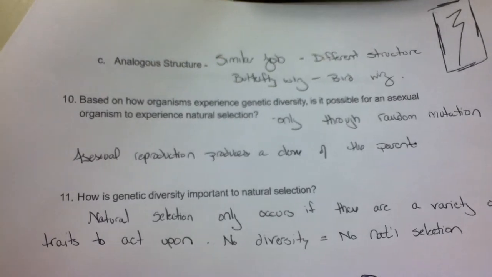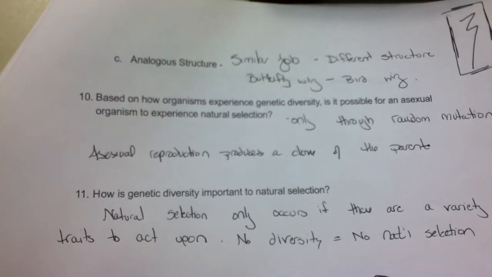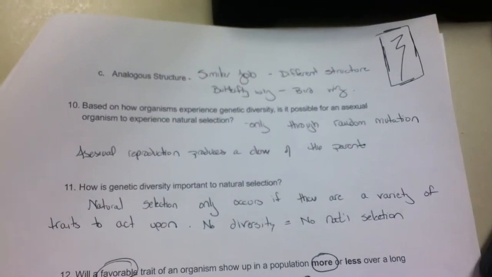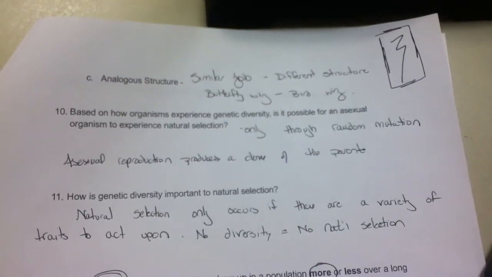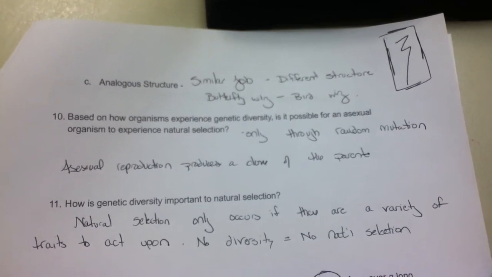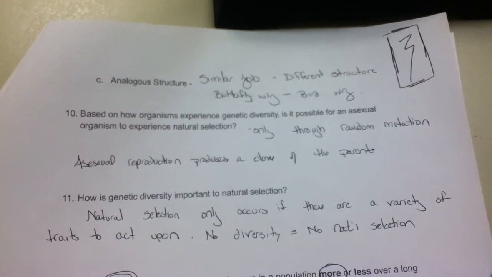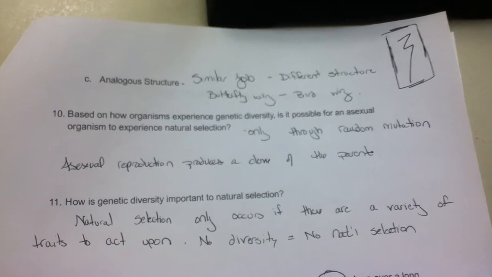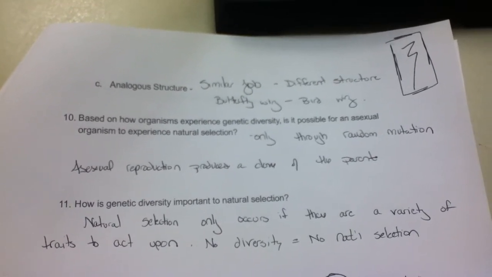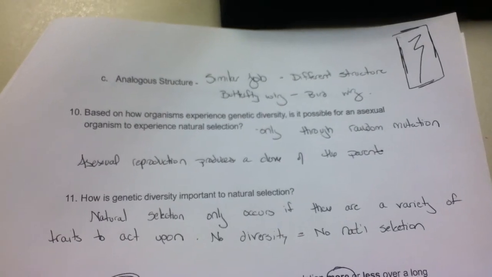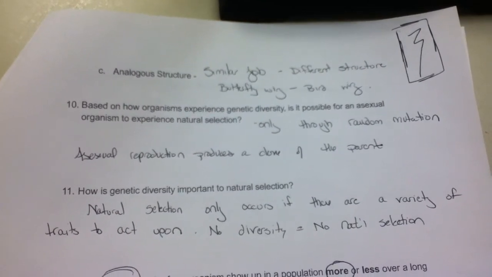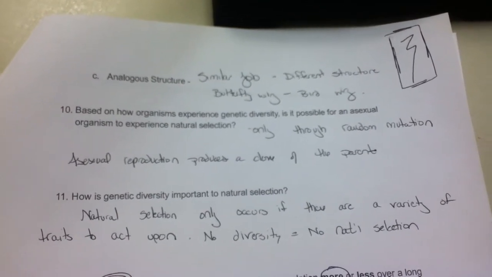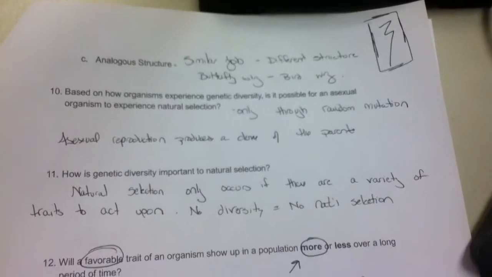And I'm going to skip ahead to analogous structure on page 3, where it's one of your vocabulary terms. The definition for an analogous structure is something that has a similar job but a different shape. So they've derived from a different evolutionary pathway. If we look at butterfly wings versus bird wings, they do the same thing. They help the organism fly, but they've derived from a different evolutionary pathway. They have different arrangements of blood vessels and things like that. The butterfly's wing is part of its exoskeleton. So they're very different structures, but they serve a similar purpose.